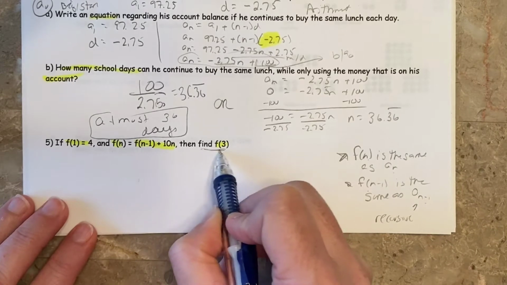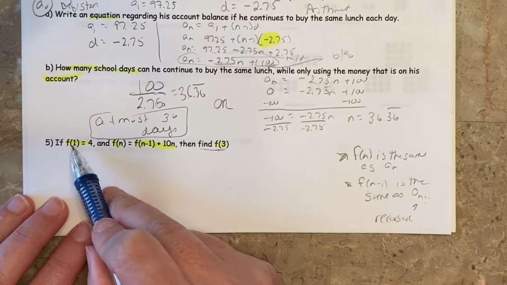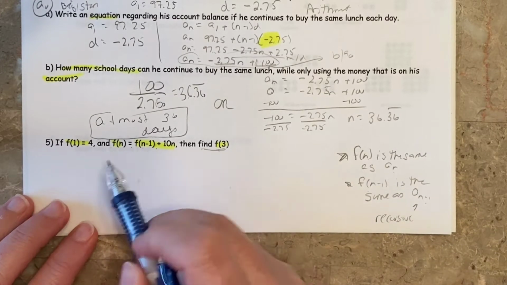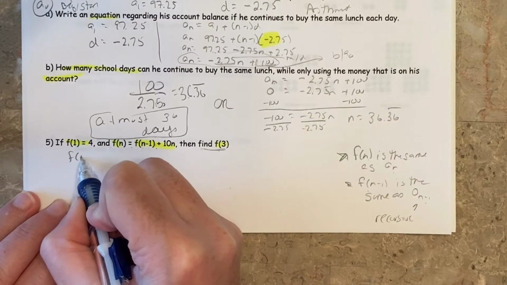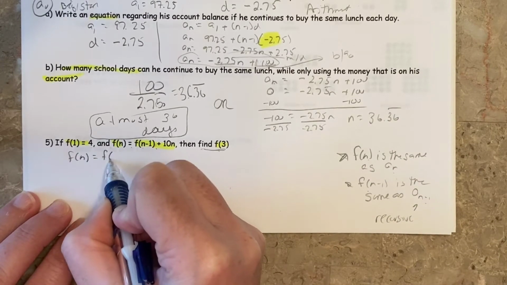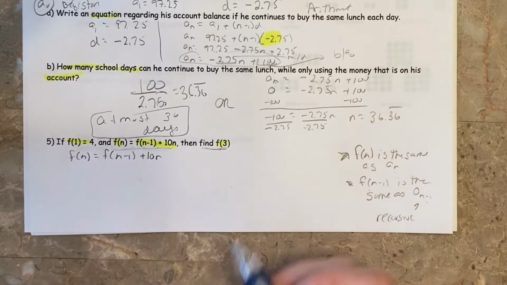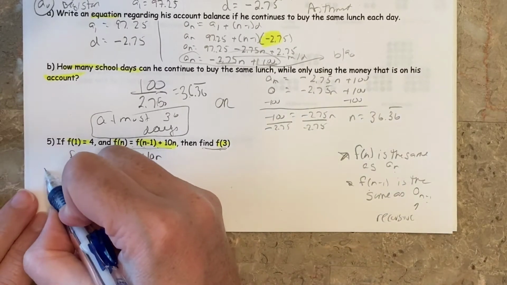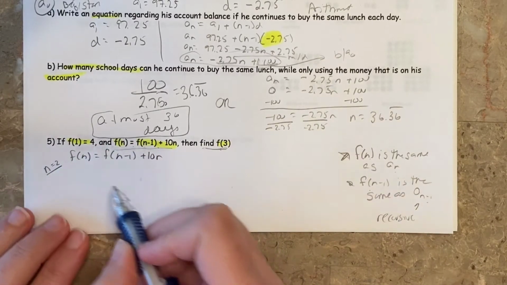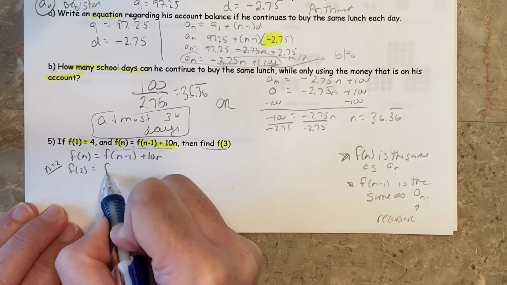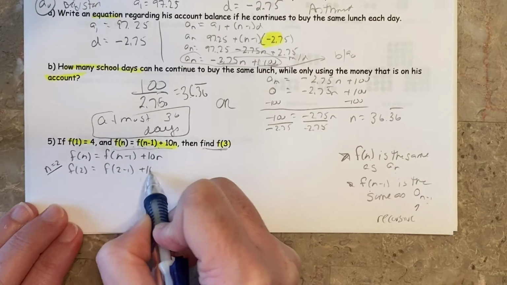In order to figure out f of 3, I need f of 2. Anywhere here do I see f of 2? No, so keep that in mind. So f of n equals f of n minus 1 plus 10n. All I did was copy this. So I need to figure out f of 2 first. For this first one, n is going to be 2. So f of 2 equals f of 2 minus 1.